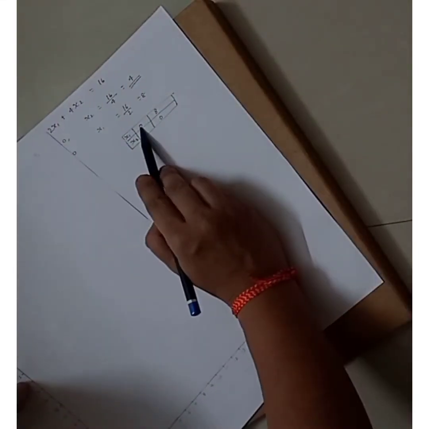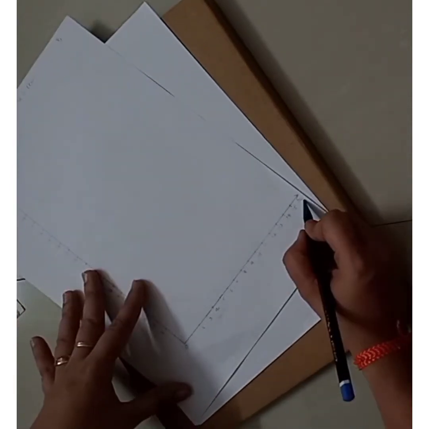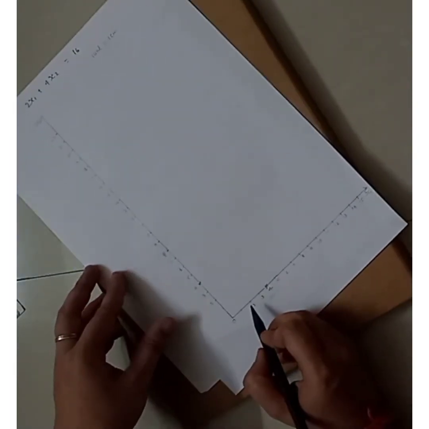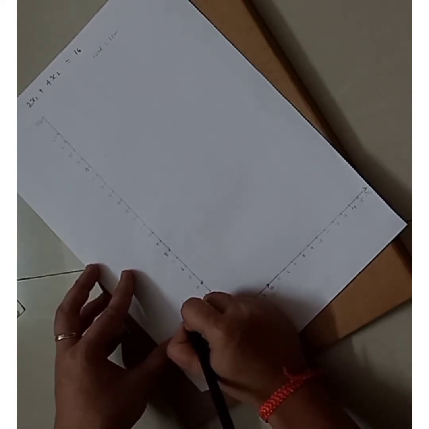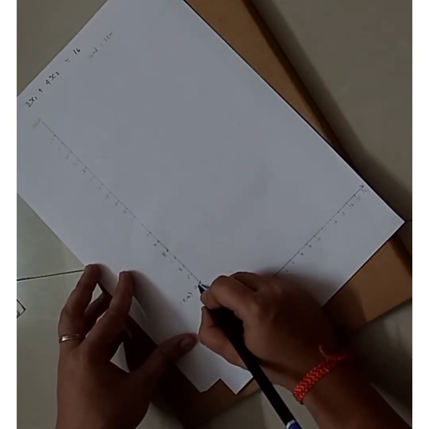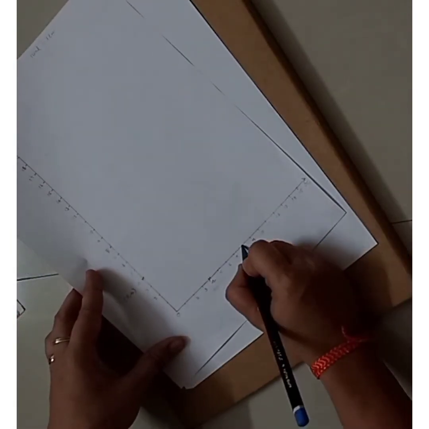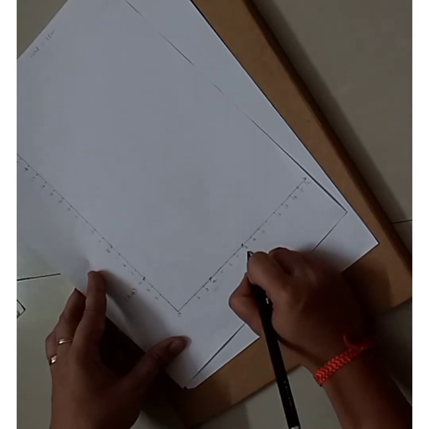Here the first point is (0, 4), where x1 is 0 and x2 is 4. This is our first point. Then the second point is (8, 0), where x1 is 8 and x2 is 0. This is our second point.